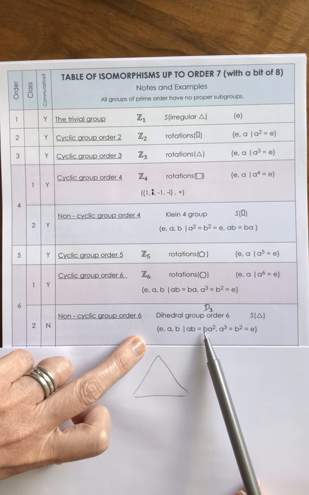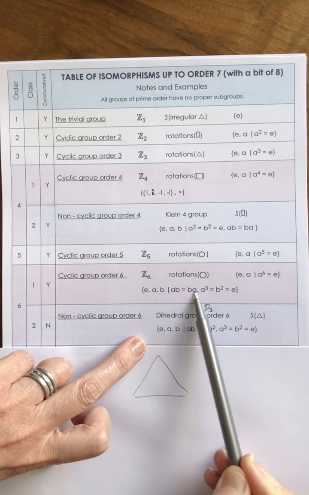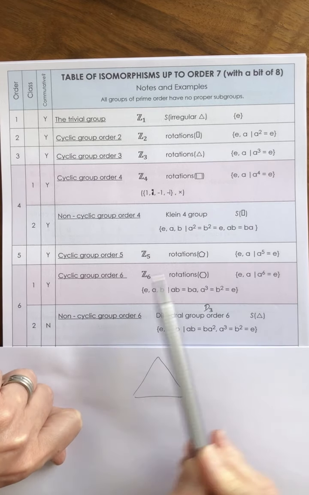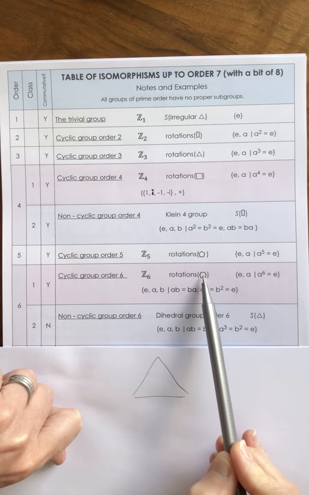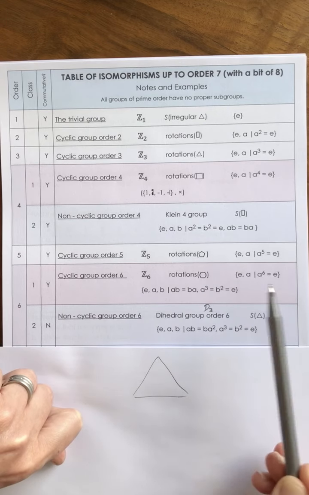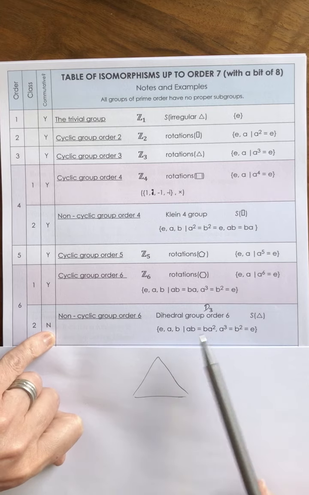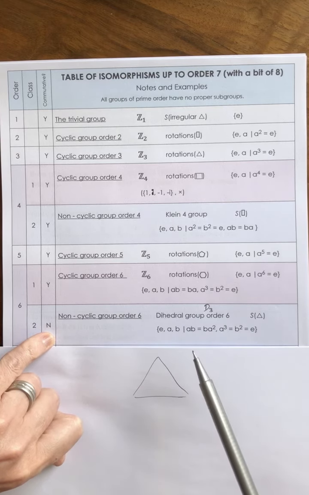There you've got AB equaling BA, but that definition, of course, means it's a commutative one. Doesn't matter the order in which you do the rotations, it's the same whichever you do first. But here, for some instances, doing a rotation and a reflection, you'll get a different result than if you do that reflection and then the rotation.